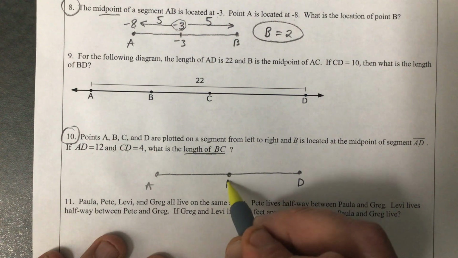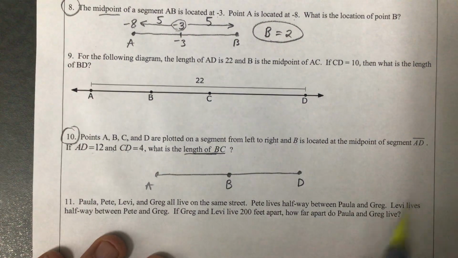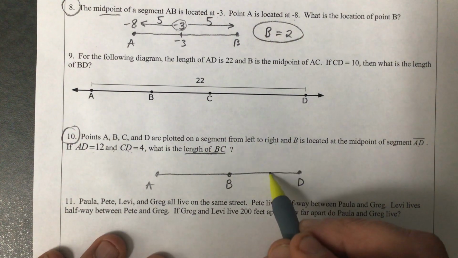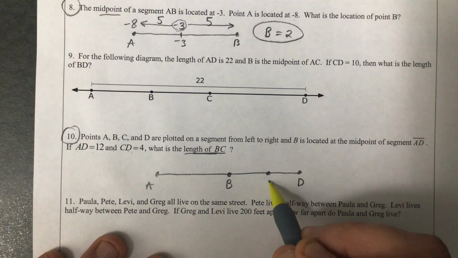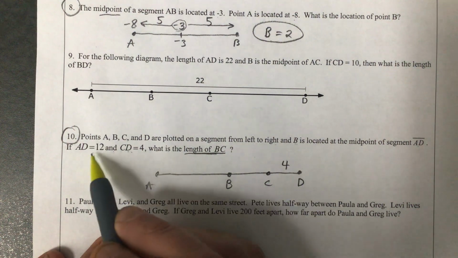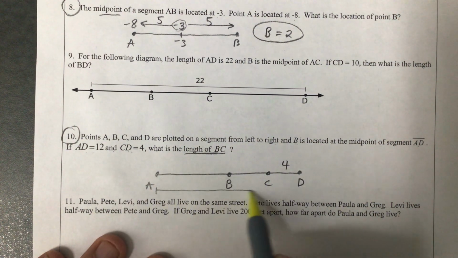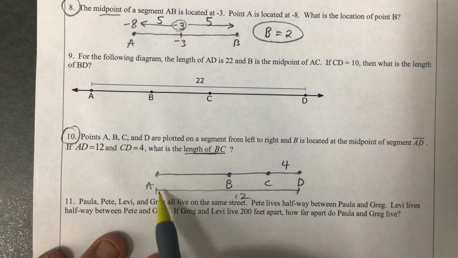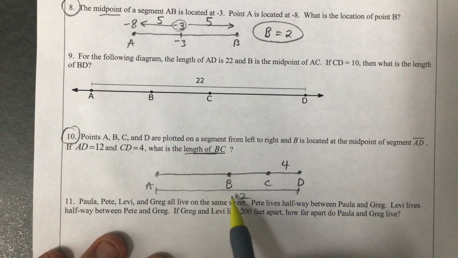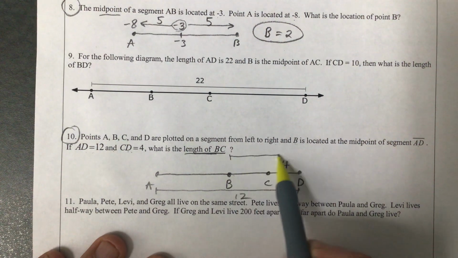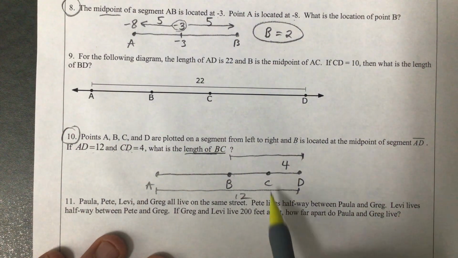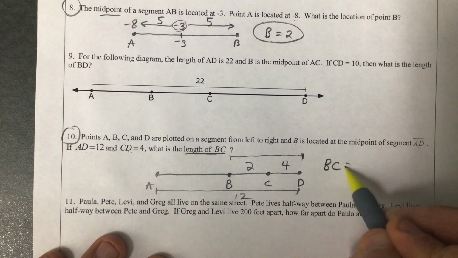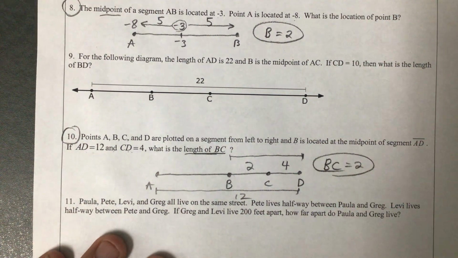So I'm going to do a B right there. And then it says that CD is equal to 4, and C is over here. So this distance right here is 4. And it says that AD, all the way from A to D, has a distance of 12. Well, if this whole distance is 12 and B is at the midpoint, that means this distance would have to be half of 12. That means that this distance right here would have to be 2. So BC is going to be 2 in that case.